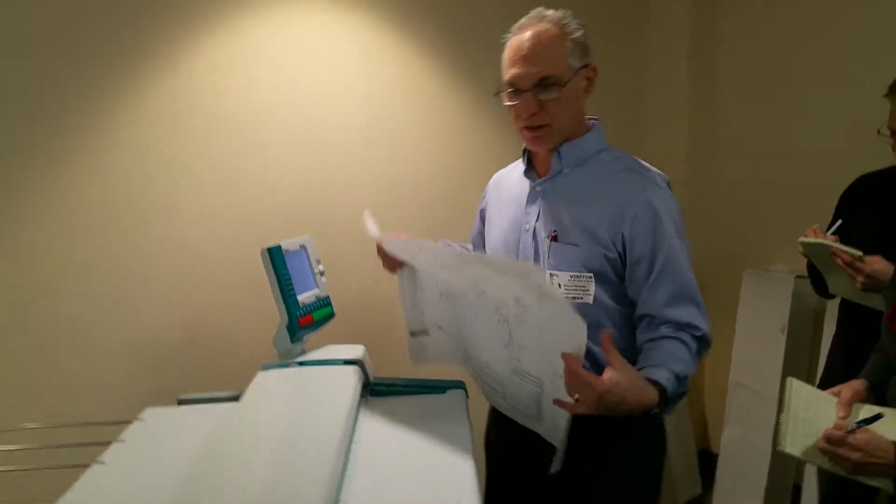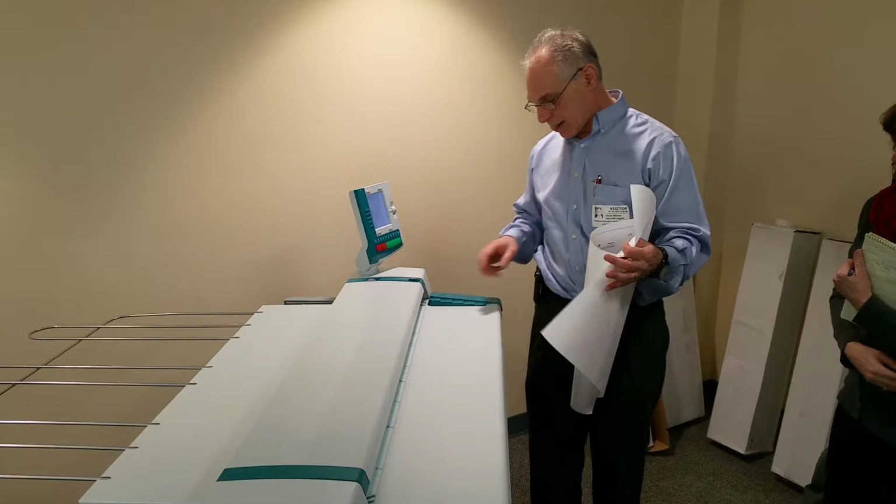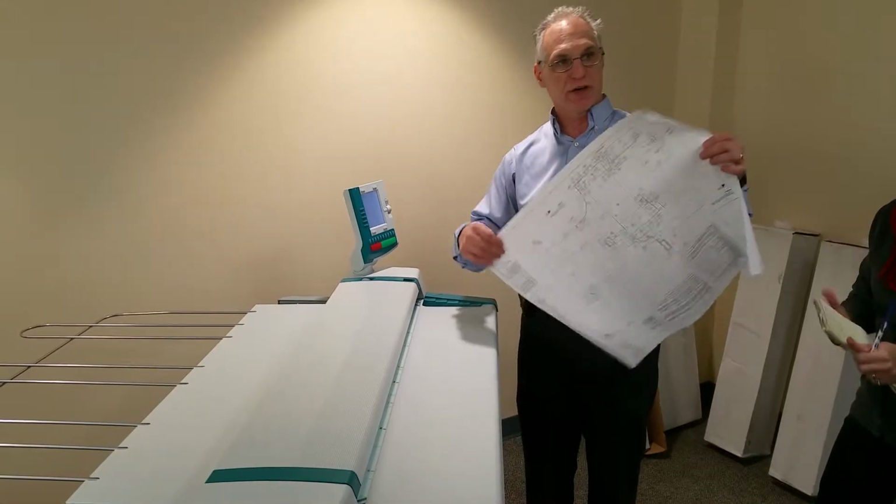So let me illustrate a copy job and then a scan job. With this machine, you always want to go face down.